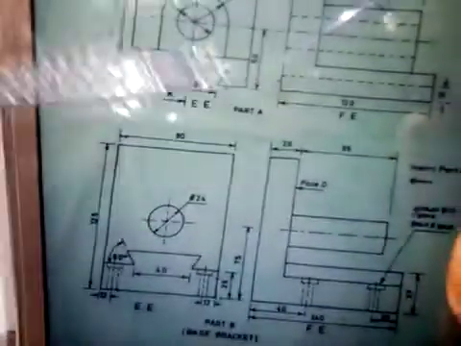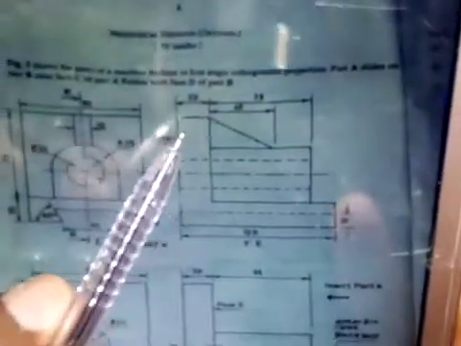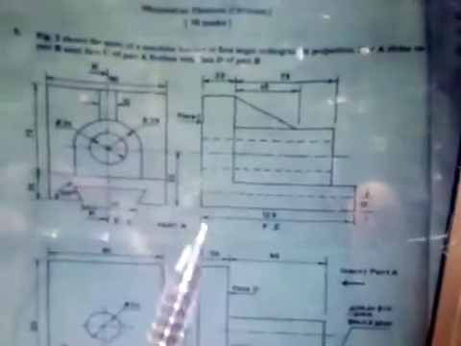We are going to see this part because as we are told in the question, face C will rest on the surface or on face D here. So distance from here to here is 20 millimeters. So all I need to do is produce.